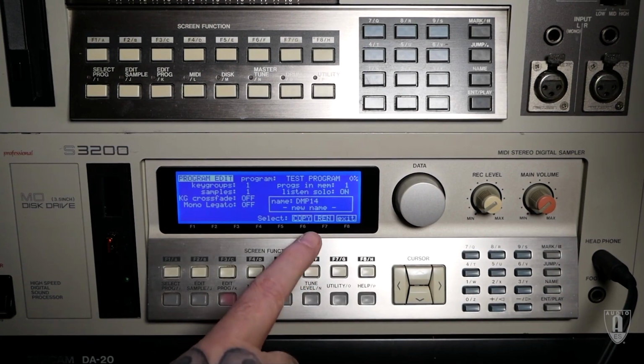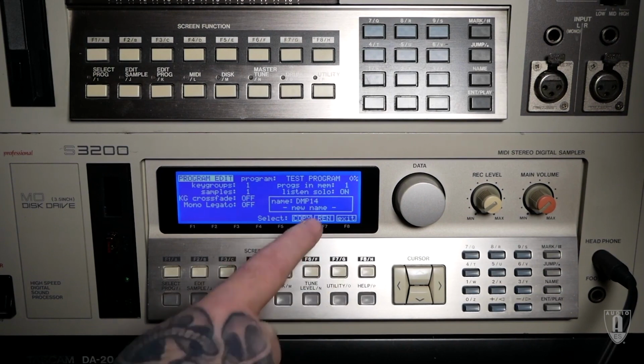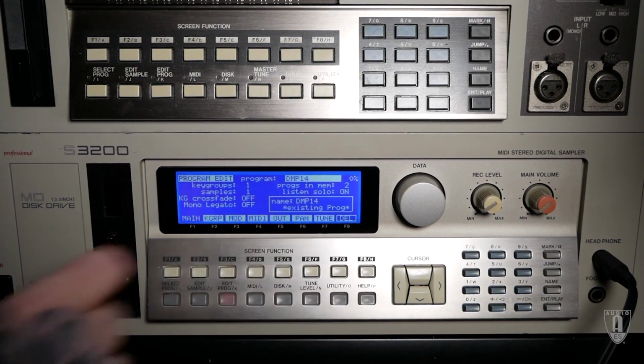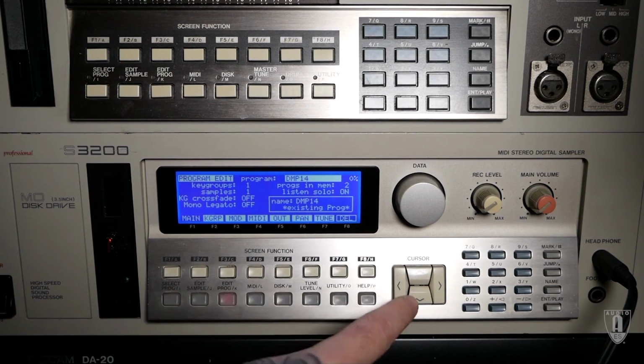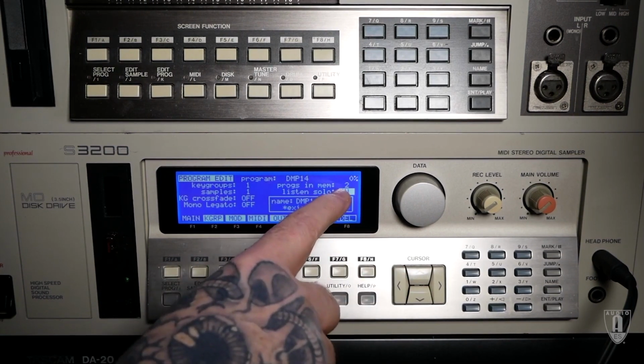Again, it's going to ask, do we want to copy or rename this test program? I'm going to copy it because the test program holds the 4 sample waveforms from earlier. So F6, there's our new program in memory. And it'll even tell us we now have 2 programs in memory that you can see there.